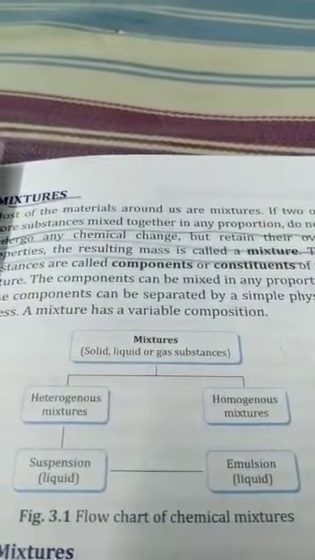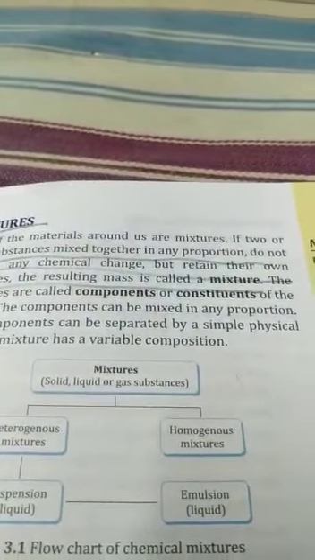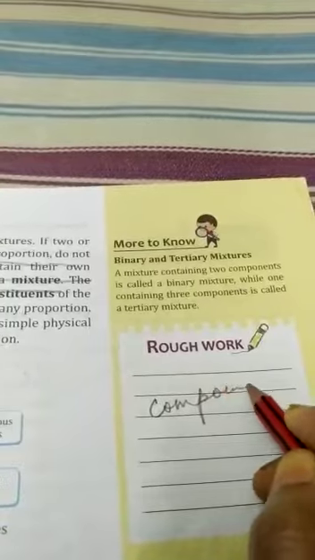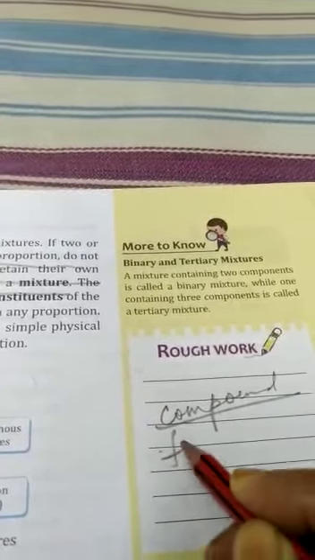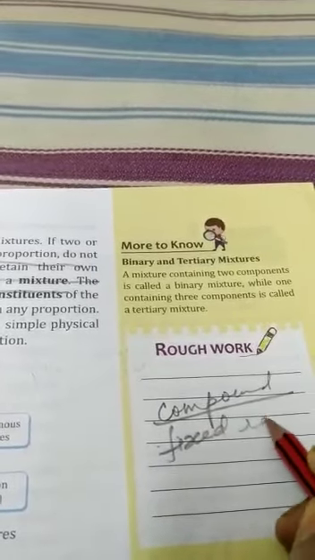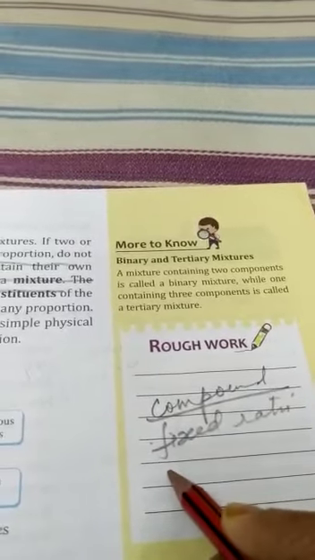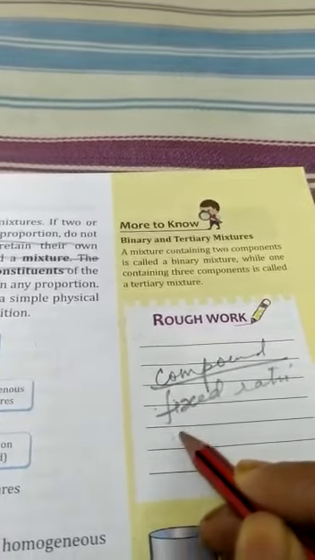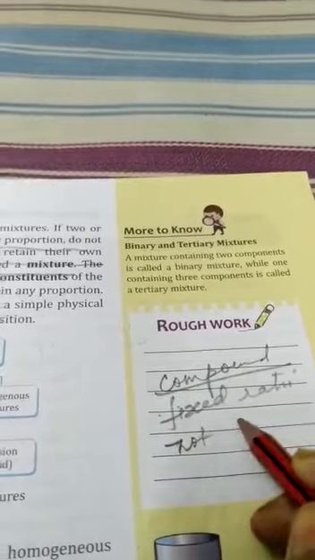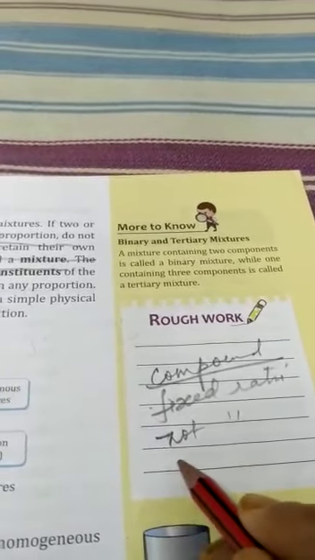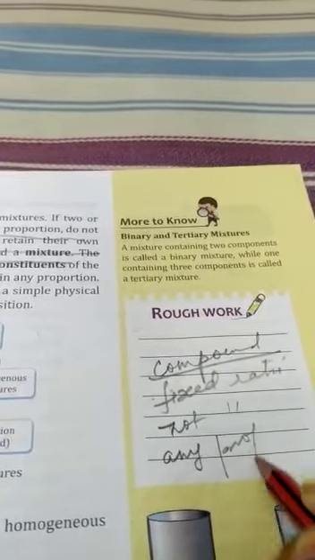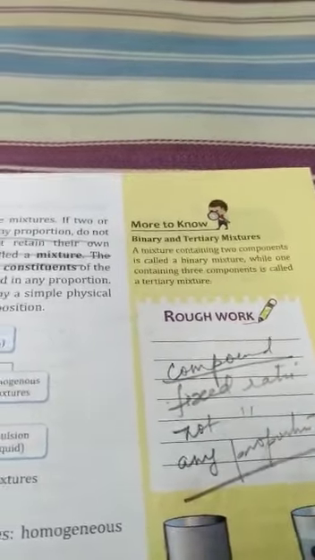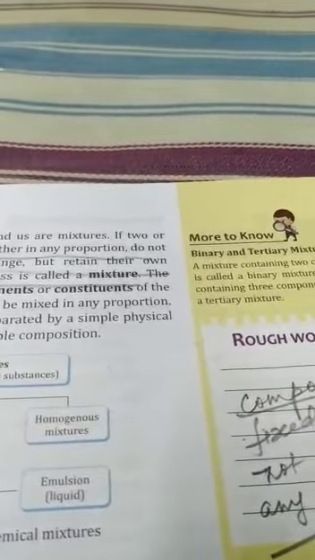As you have seen previously, in a compound the elements are mixed in a fixed ratio, but in a mixture the elements are not mixed in a fixed ratio. They combine with each other in any proportion. Right? I hope you all have understood till this much.